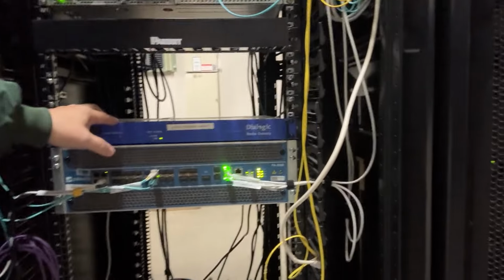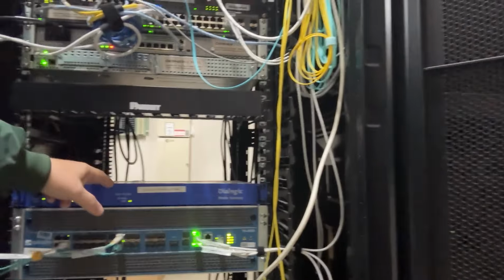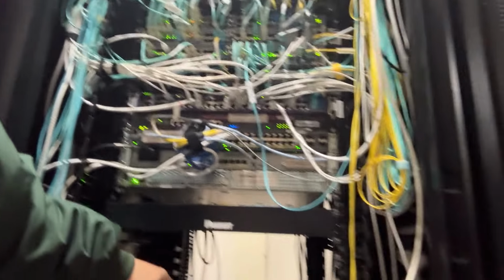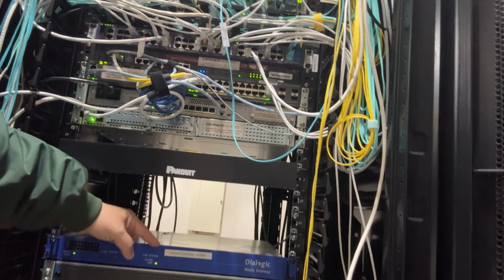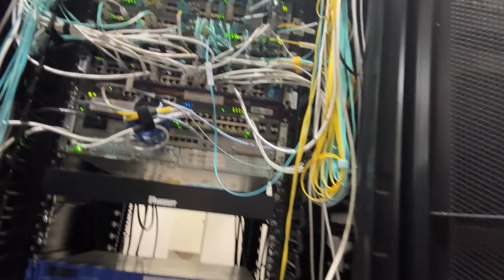Down here, there it is. We have something called a Dialogic Media Gateway. And just like the label says on the front, it is our Vocera telephone gateway. So with Vocera, you can not only call badge to badge, you can use Vocera to make a phone call to any phone number, or any phone number can call in to the Vocera network.